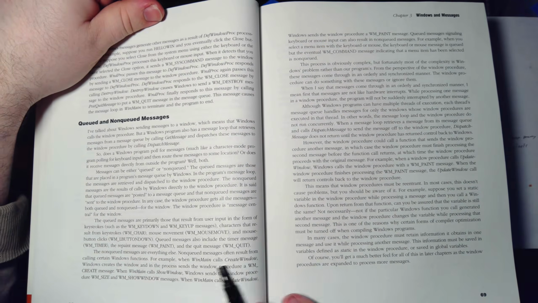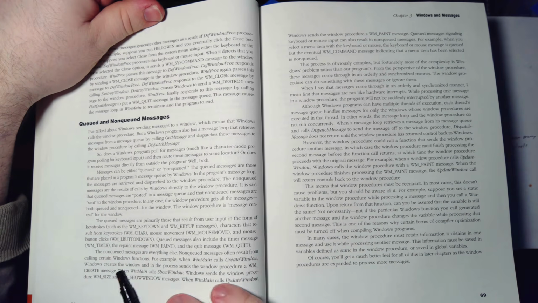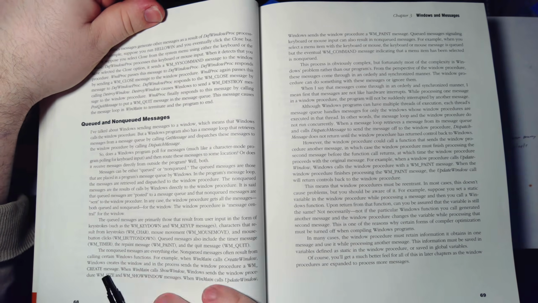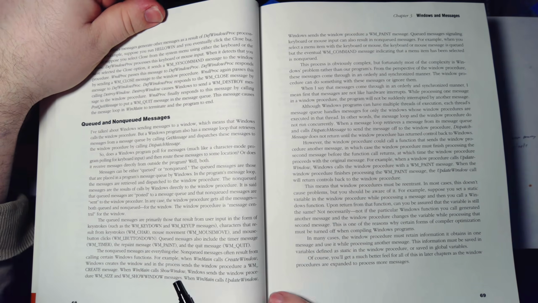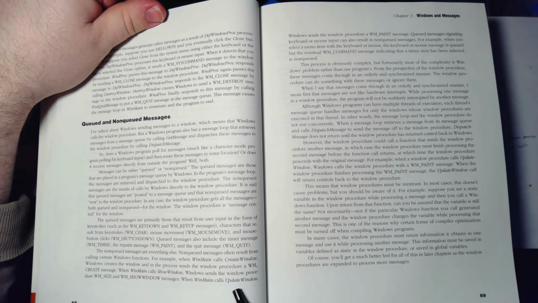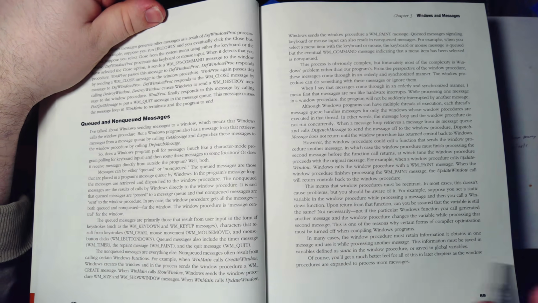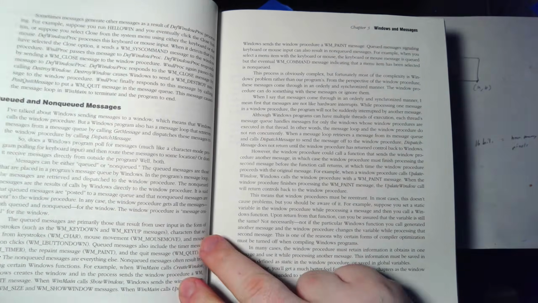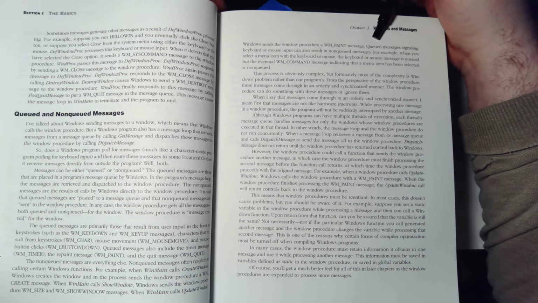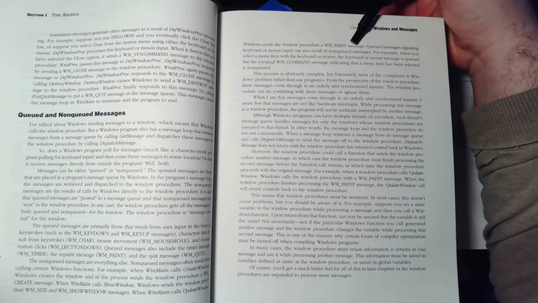Non-queued messages often result from calling certain Windows functions. For example, when WinMain calls CreateWindow, Windows creates the window and in the process sends the window procedure a WM_CREATE message. When WinMain calls ShowWindow, Windows sends the window procedure WM_SIZE and WM_SHOWWINDOW messages. When WinMain calls UpdateWindow, Windows sends the window procedure a WM_PAINT message. Queued messages signaling keyboard or mouse input can also result in non-queued messages.